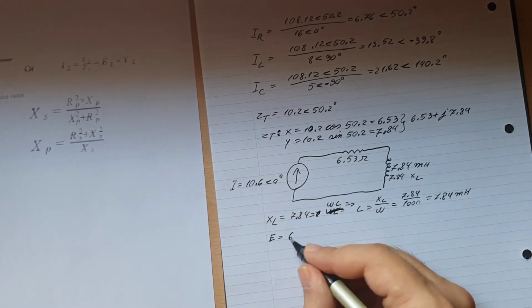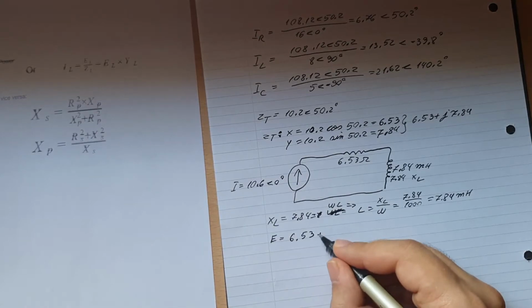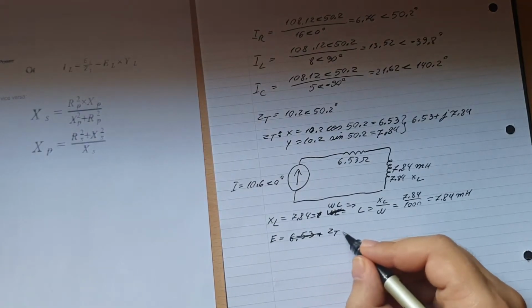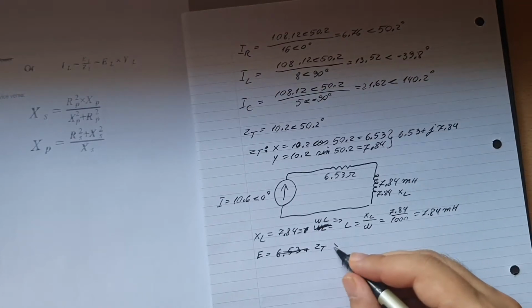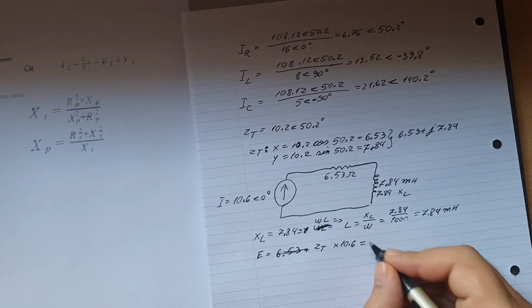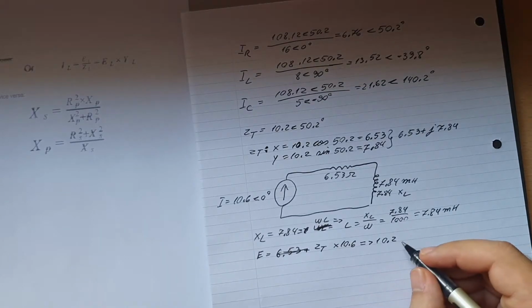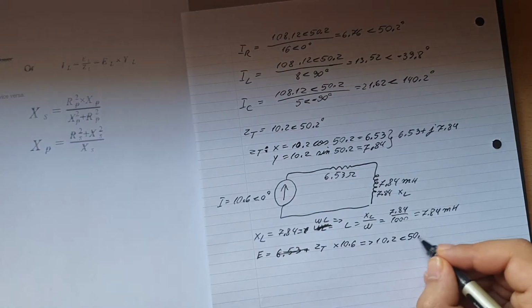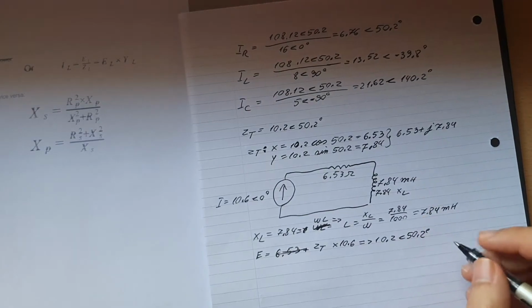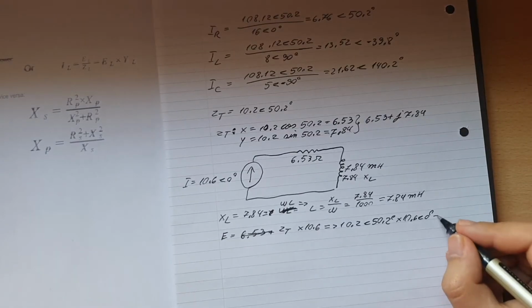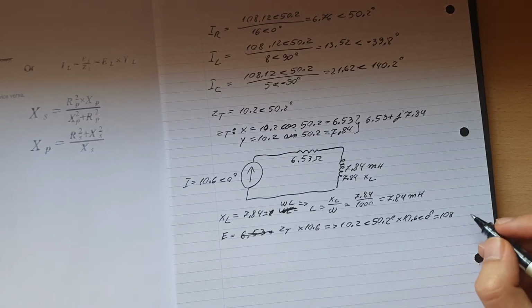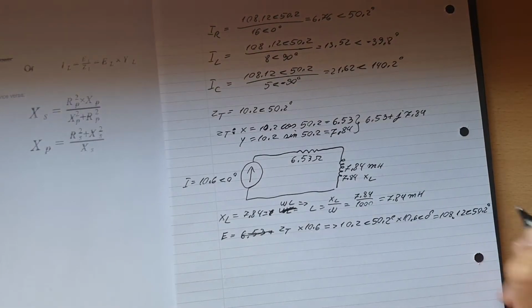So E is equal with, let's write it like this, ZT, which is this one here, multiplied by 10.6. So therefore 10.2 at an angle of 50.2, because it's the same angle, you multiply by the current 10.6 at an angle of 0 degrees, and that would be equal with 108.12 at an angle of 50.2 degrees. So there you have it, it's exactly the same.